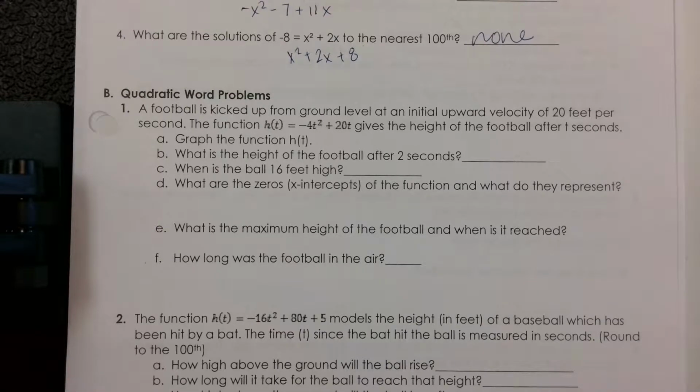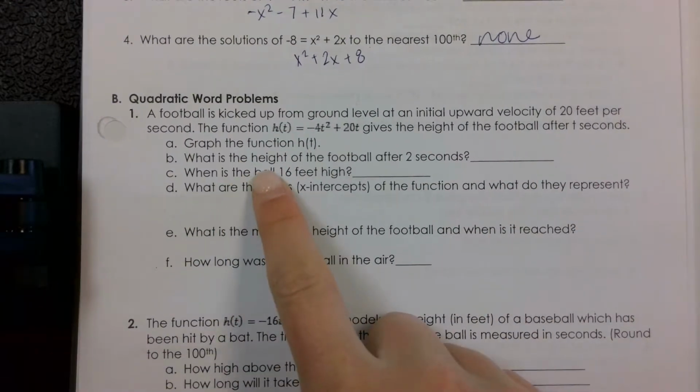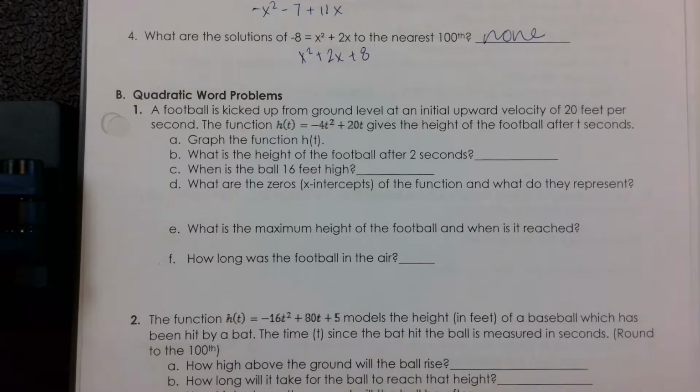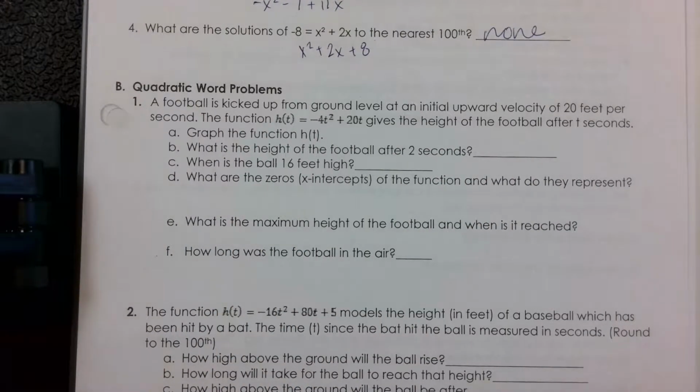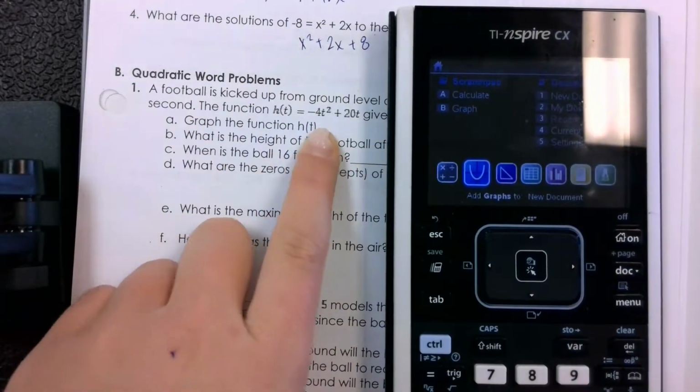Alright, so for the next one, we got a football, and it's kicked up from ground level at an initial upward velocity of 20 feet per second. The function right here gives your height of the football after t seconds. So we've got step by step what it wants us to do here. So step A is to graph the function. So we're going to go to a new graph in our calculator, and we're going to graph that function.